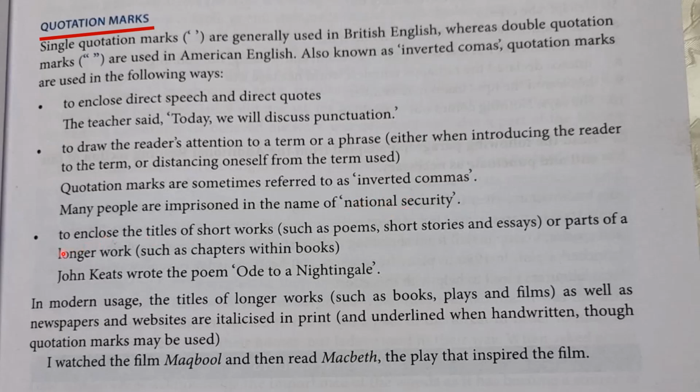Then the last use is to enclose the titles of short works such as poems, short stories, essays, or parts of a longer work such as chapters within books. John Keats wrote the poem "Ode to a Nightingale." So this is the name of the poem, which is written between quotation marks. In modern usage, the titles of longer works such as books, plays, and films, as well as newspapers and websites, are italicized in print.